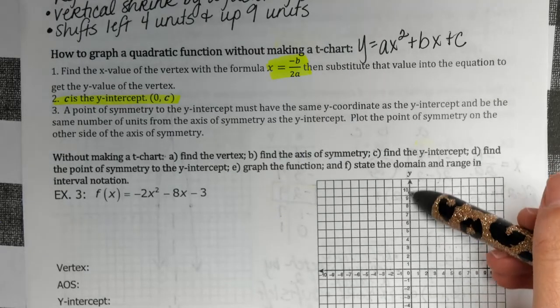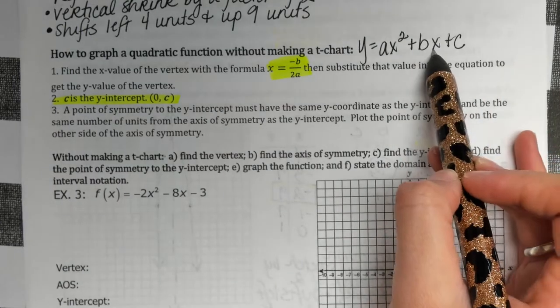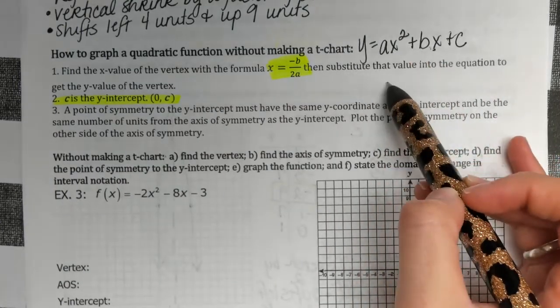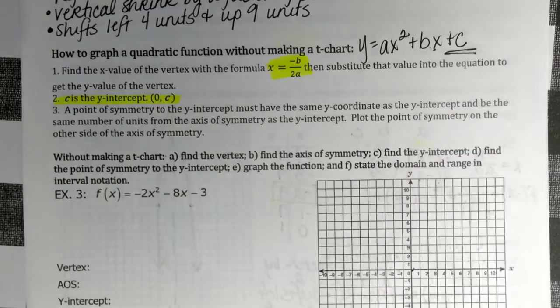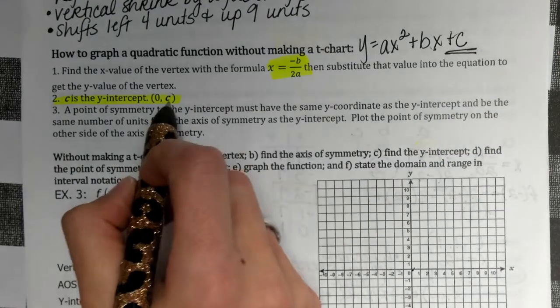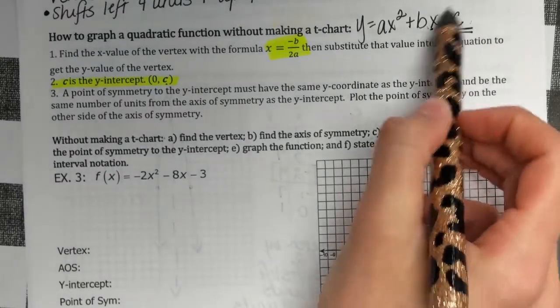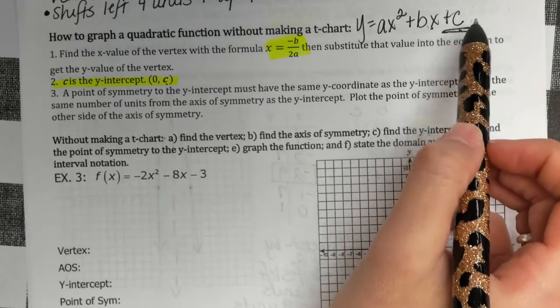Where it crosses the y-axis. What's your x value when it crosses the y-axis? 0. What happens when I plug in 0? Your x's go away, so you only have c. So that's the reason behind me just telling you, hey, it's c. But if you can just memorize that, then you're good. You don't have to plug in a 0.